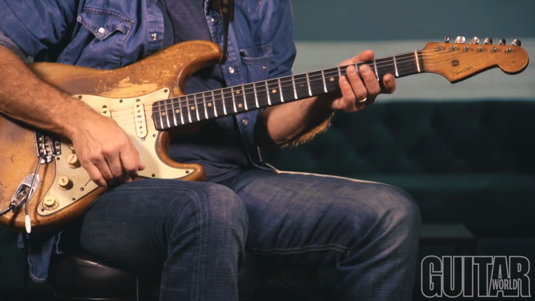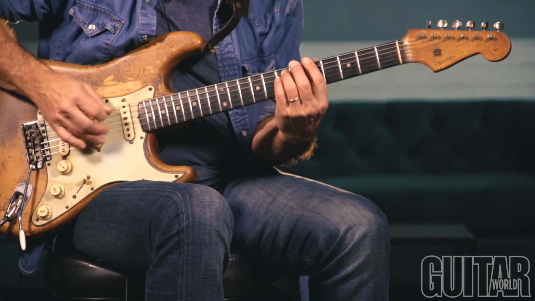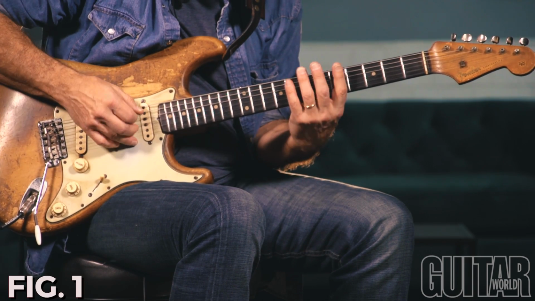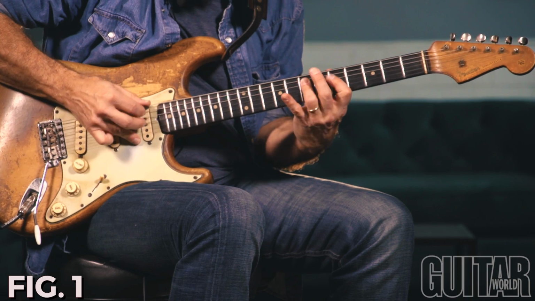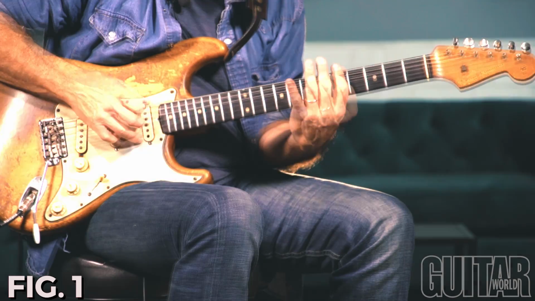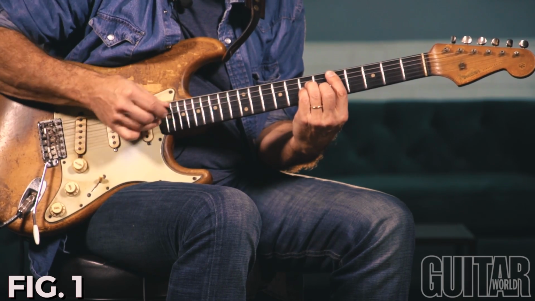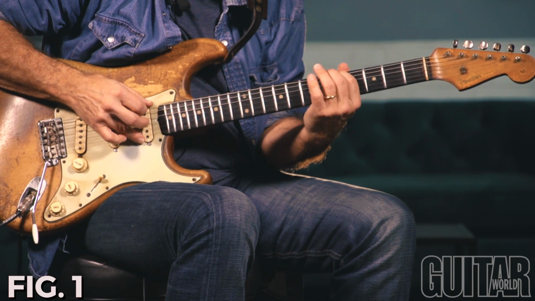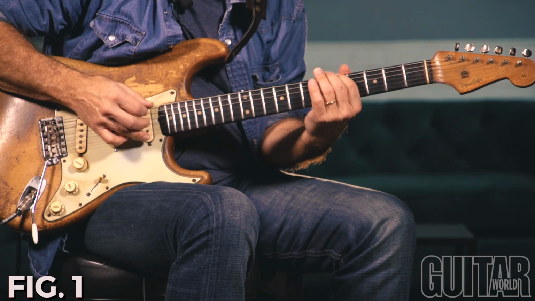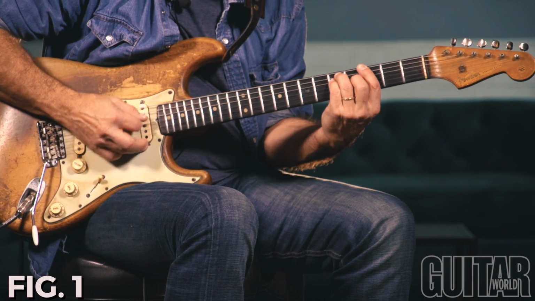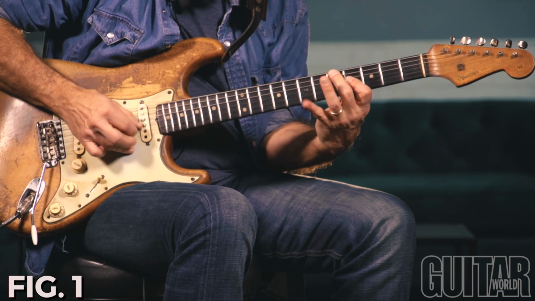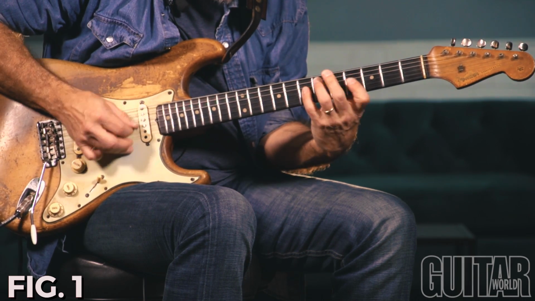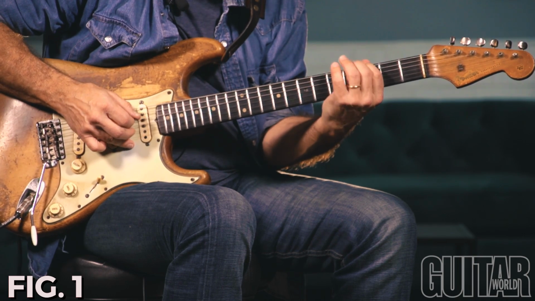Okay, so let's review very quickly. We started with A minor. Our arpeggio was that shape. And then we had D minor, played like this. To G. To C.